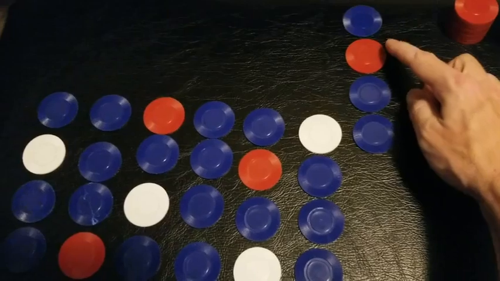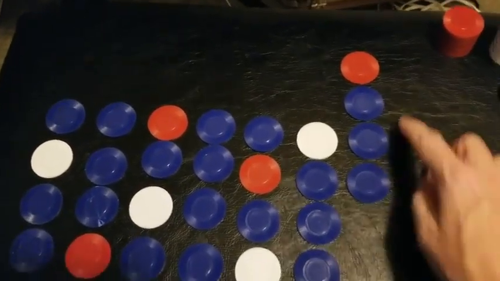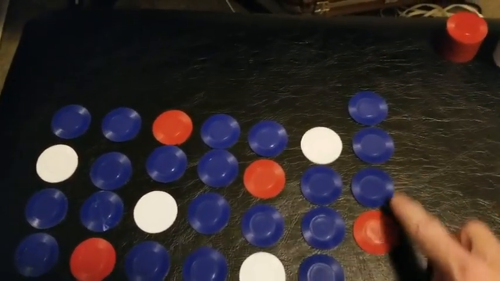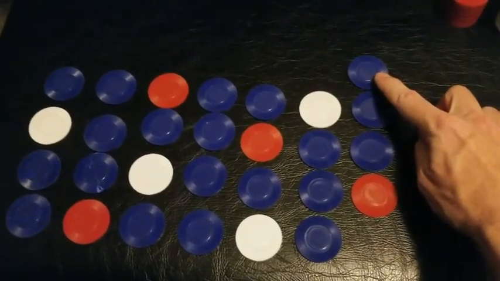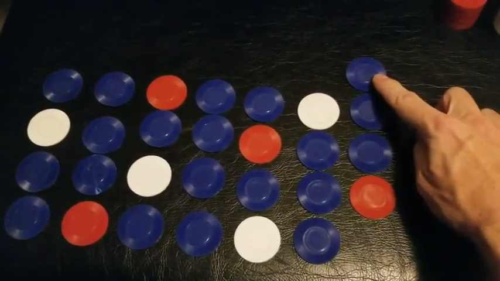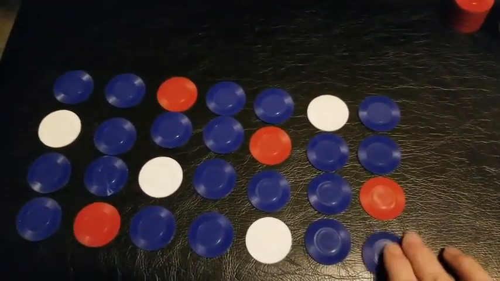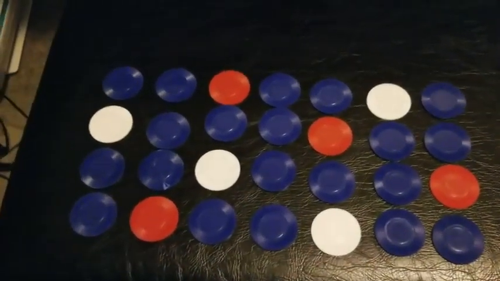Coming down is E flat, C flat, A flat, G flat, C flat, A flat, G flat, E flat, A flat, G flat, E flat, C flat, and G flat, E flat, C flat, A flat.